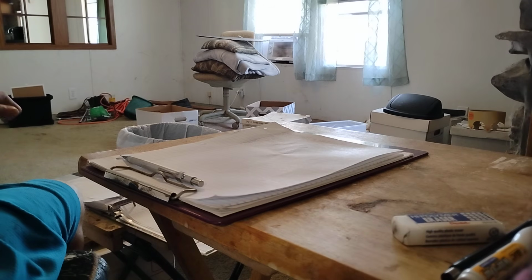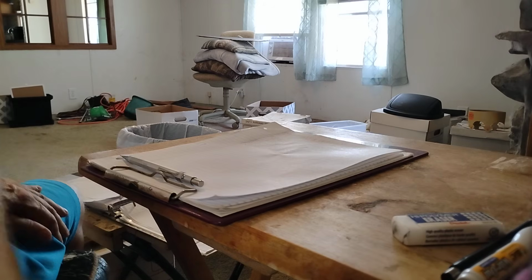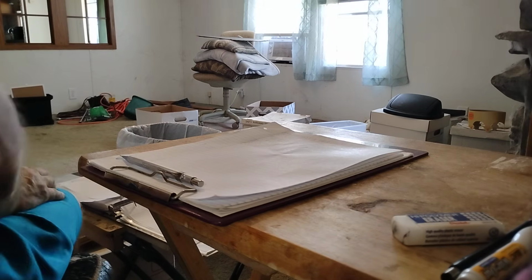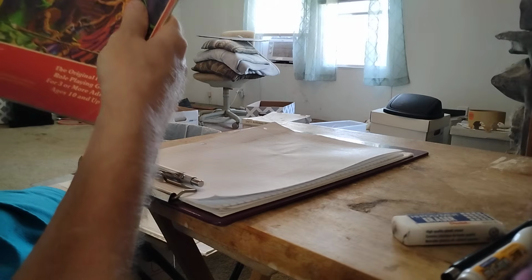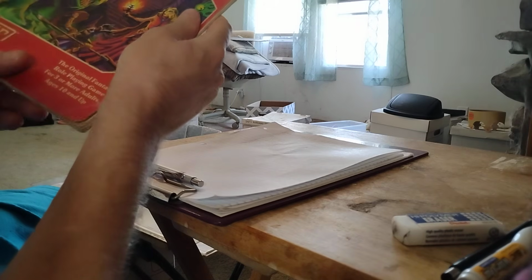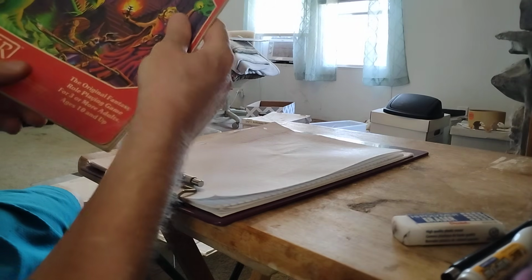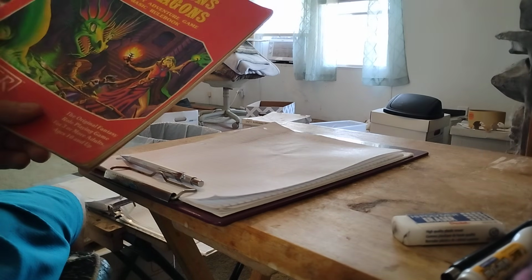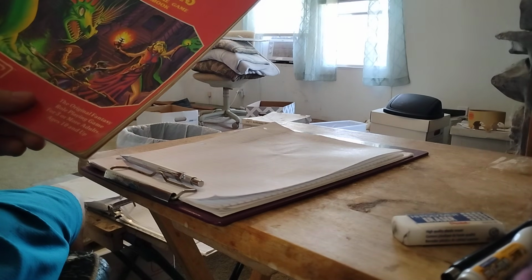Well, I did D&D in 1980. I went to Wisconsin to visit relatives there, and got the 1980 version of the Red Book rules. And then came back to San Antonio in 1980.